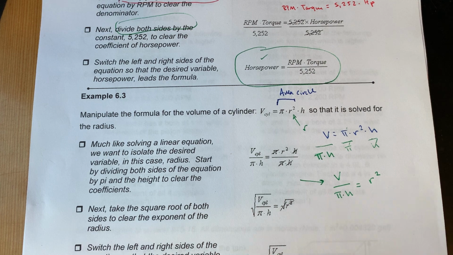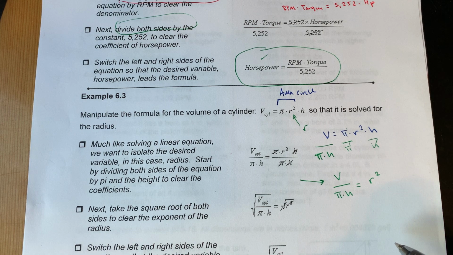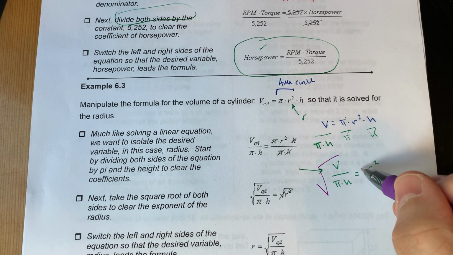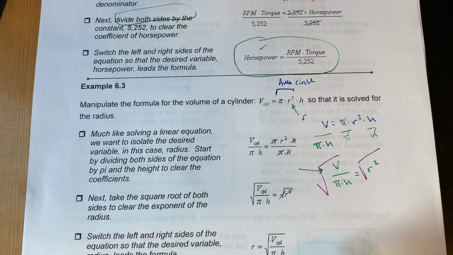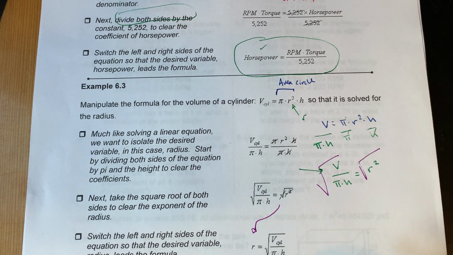How do I get rid of this square? And the answer is you take a square root, right? What's the opposite of squaring something? The answer would be taking a square root. So we're going to take the square root of both sides. That's what's happening here. We're just throwing this on top. The root and the square cancel each other out, so this is just my single r.